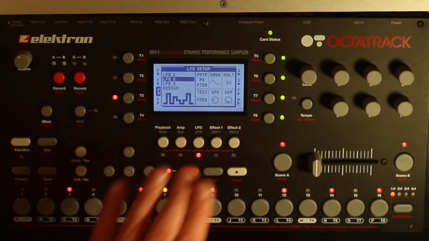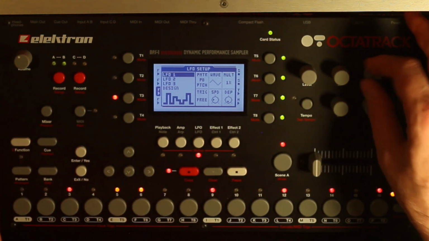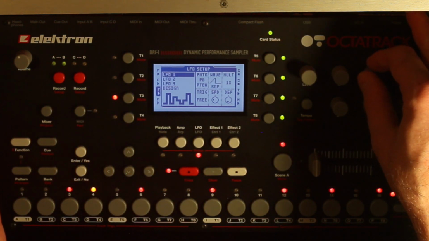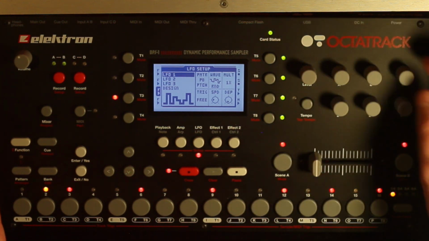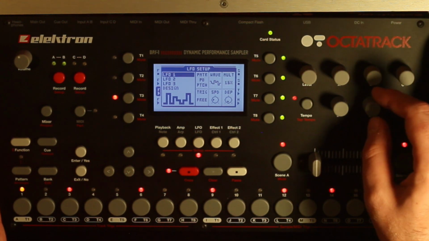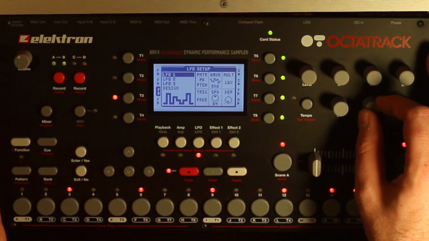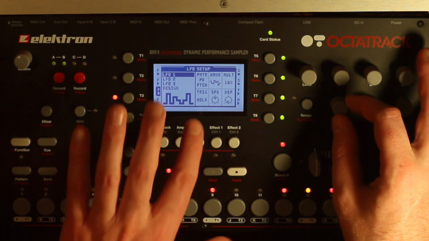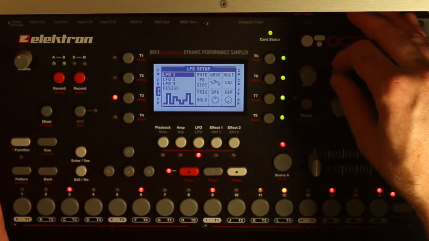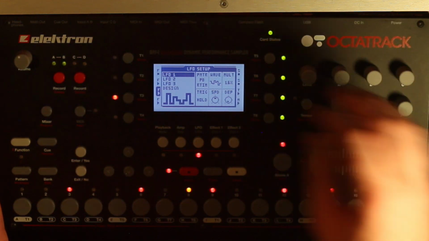Then I'm going to go to my LFO1, select my random waveform. Here we go. Set the time to 16 to make sure that it syncs. Set the trig to hold. And my parameter in here is going to go to Retime.